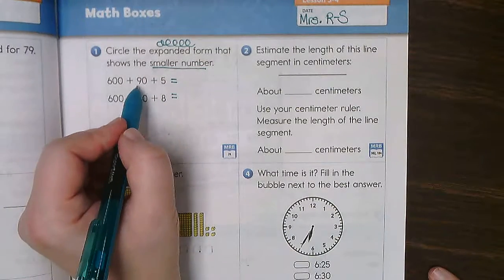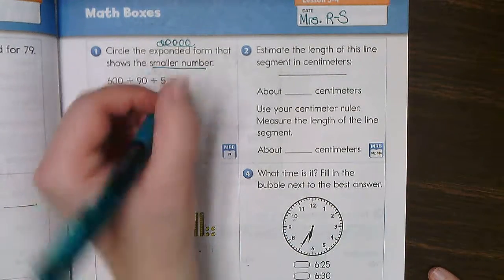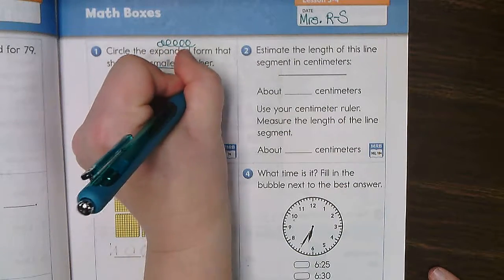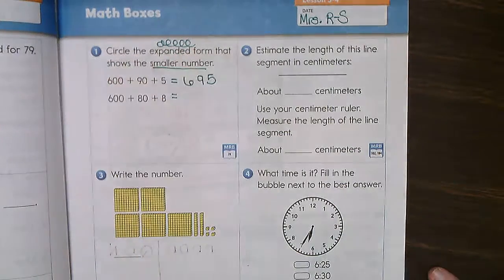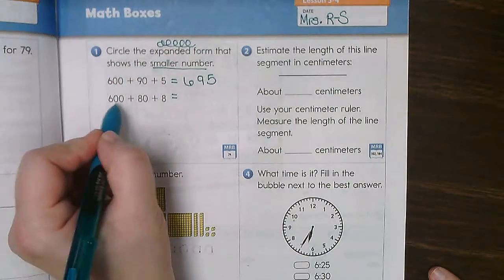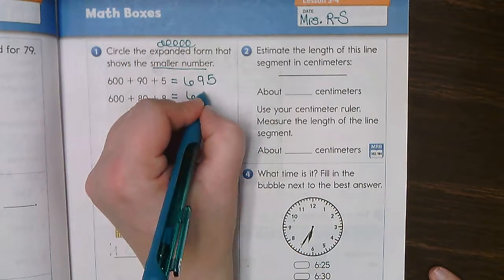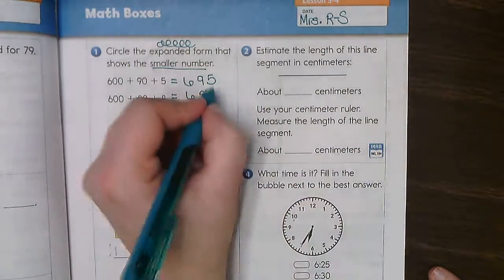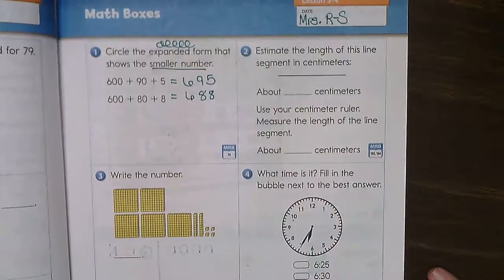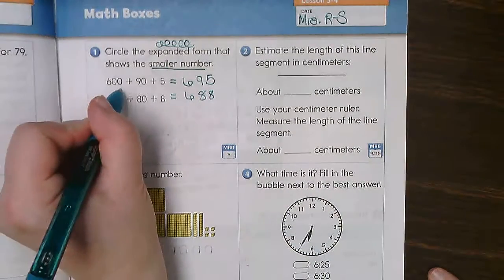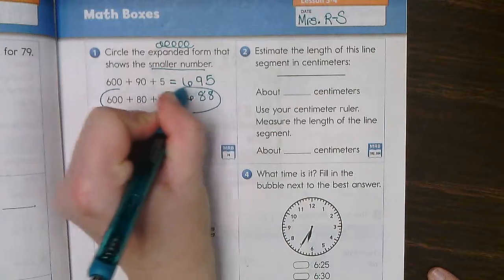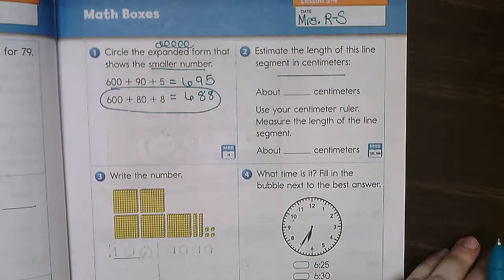So 600 plus 90 plus 5, 695. 600 plus 80 plus 8, 688, so an 8 in the tens place and an 8 in the ones place. Now I can figure out which one is smaller, right? I hope so. Hope you circled that one.